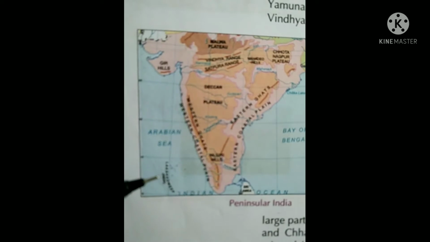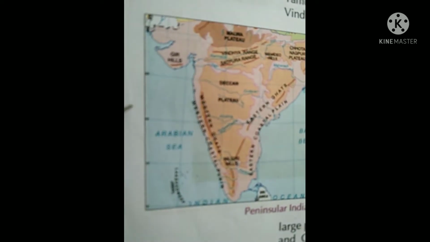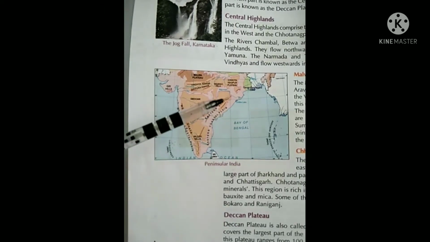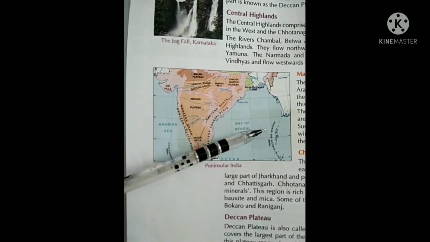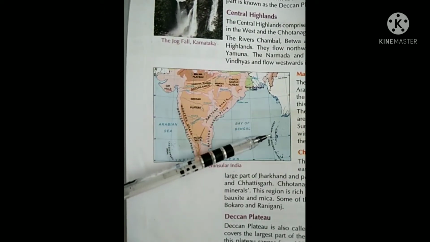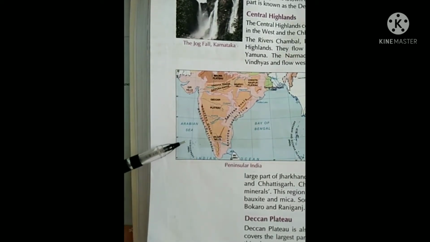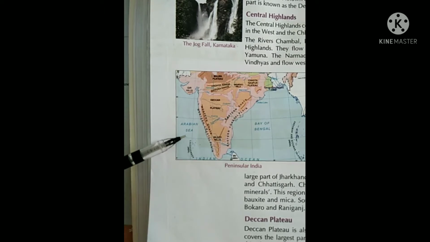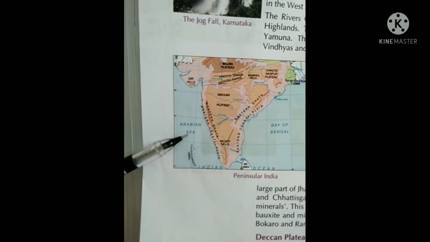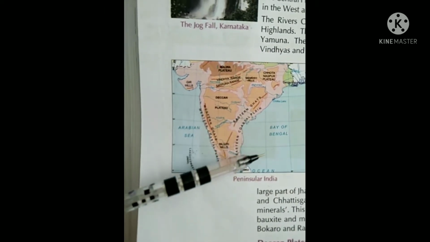Here the two island groups are there. You can see two island groups. On the eastern side, this is Andaman and Nicobar island groups, and on the western side there is Lakshadweep island groups. So like this, it has two island groups.